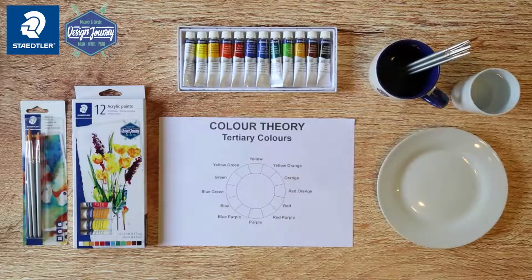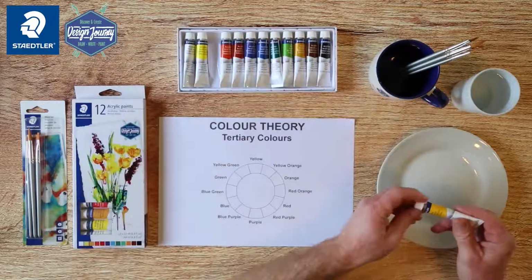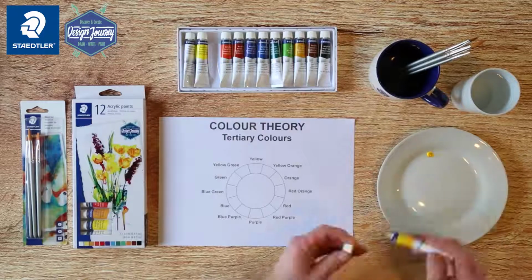Let's take a look at tertiary colours. They are an extension of the secondary colour wheel. We will now add a new mixture between the primary and secondary colours, which is classed as a tertiary colour.